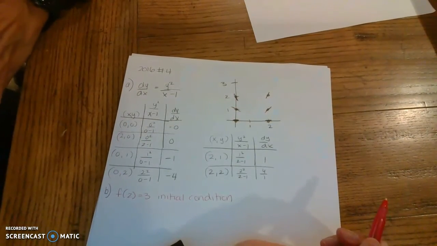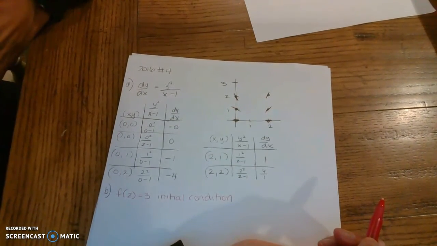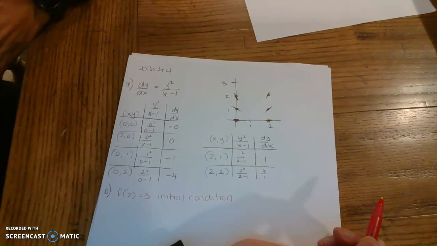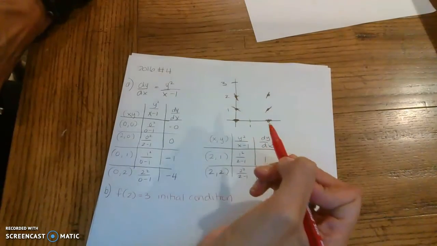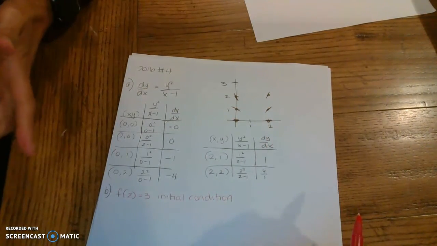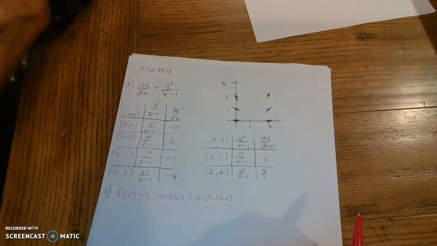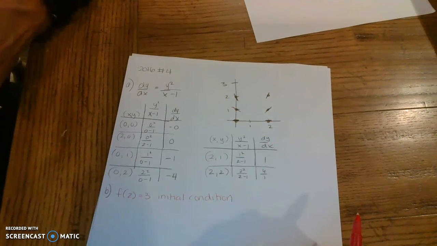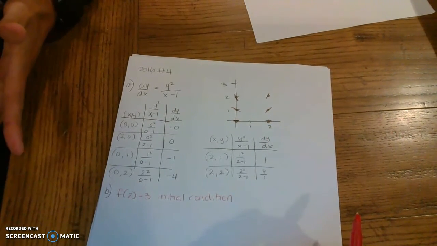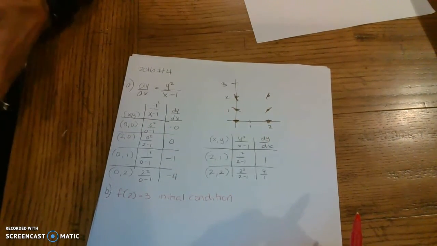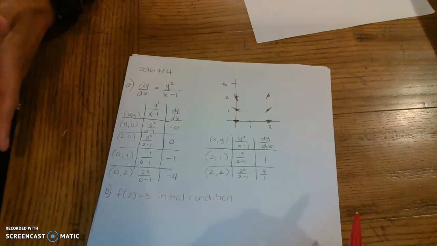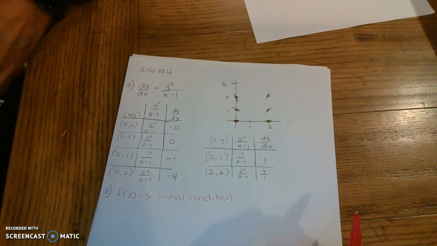And that's it. They're not worth a lot of points. It's usually 1 to 2 points for part A. But that's a nice, easy point for you to get as long as you understand what to do. So that's really the only thing that I wanted to verbally put on a video for you. The rest I really want you to try on your own, and I'll post those solutions for you on Wednesday.